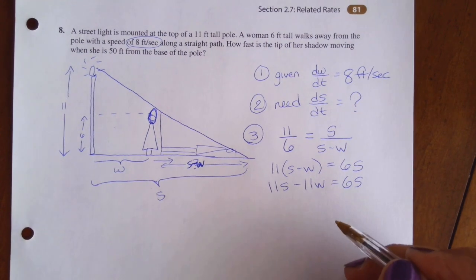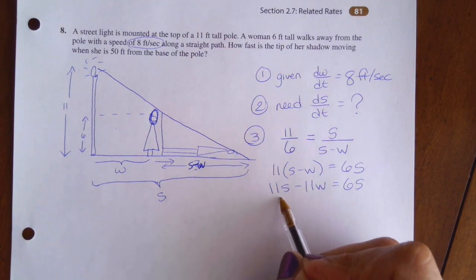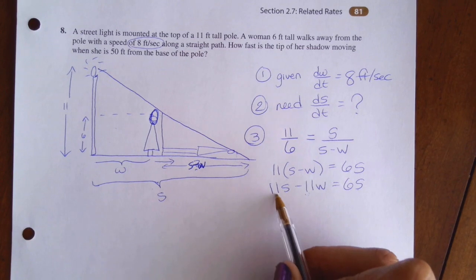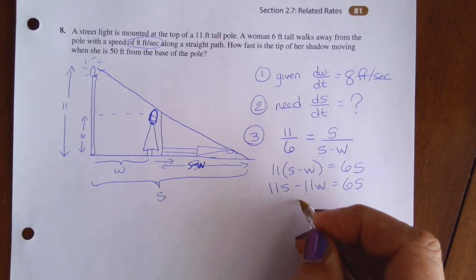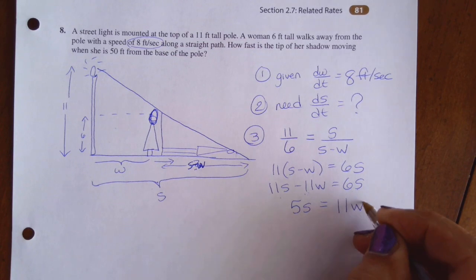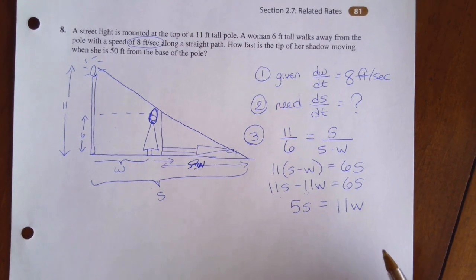And then I want everything to be positive. So I'm going to move the 6S over here. That'll give me 5S. And I'll move this negative 11W to this side. So 11S minus the 6S over here is 5S. And then I'll move the 11W over there. Now, that's much easier to take the derivative of.